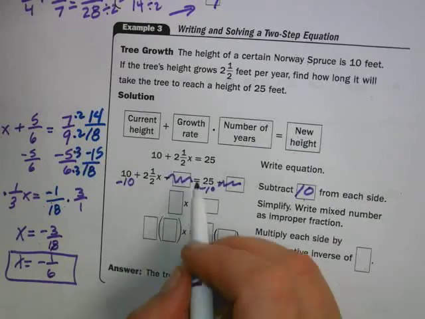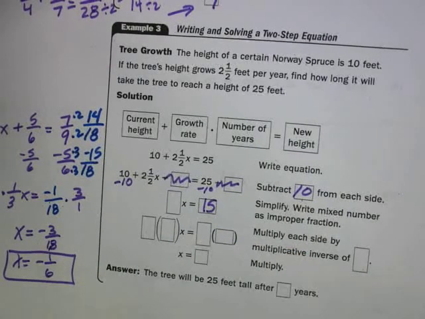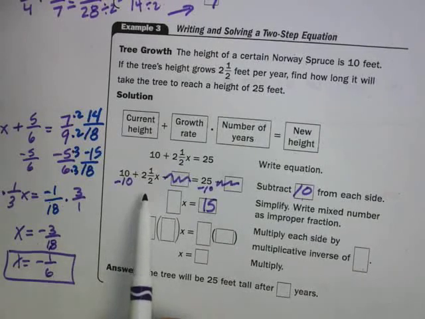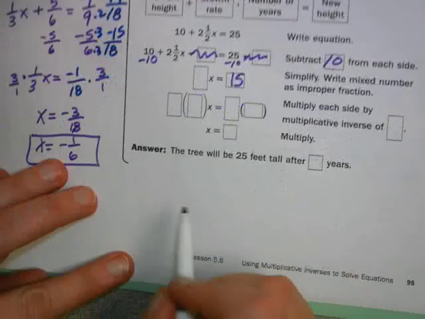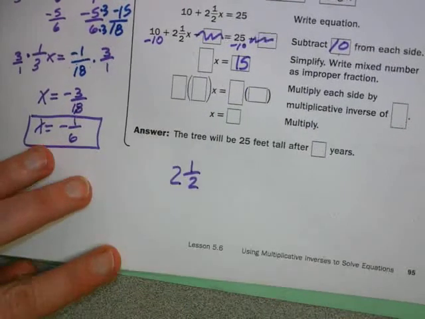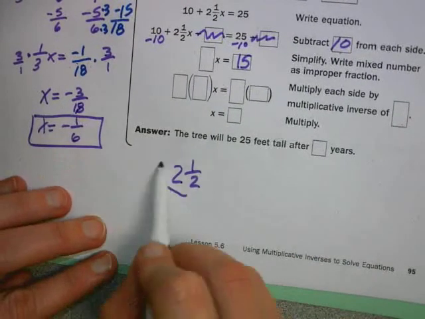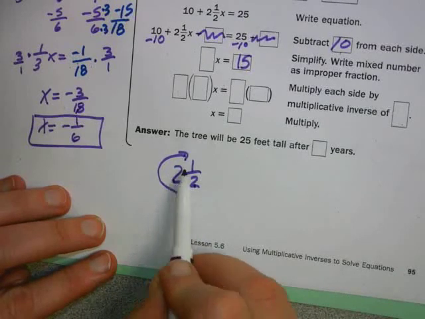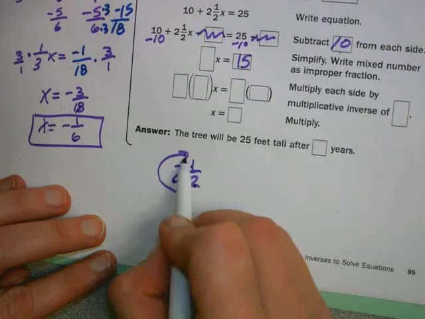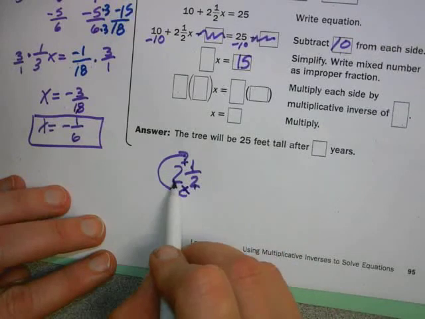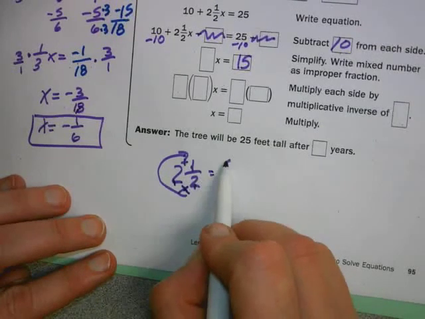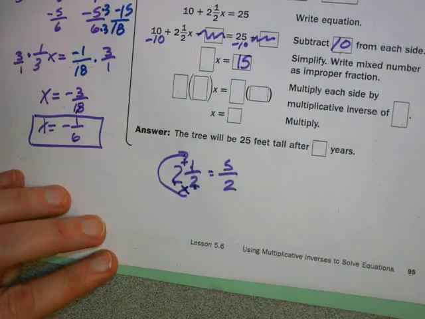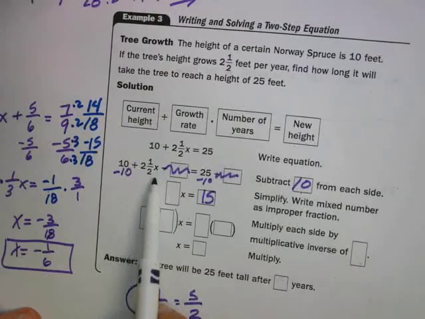Now, before I write 2 and 1/2, that is not very nice. So I need to convert 2 and 1/2 to a fraction. So I'm going to do that down here to remind you how to convert a mixed number to a fraction. It goes around clockwise, and you do denominator times whole number plus numerator. So 2 times 2 is 4 plus 1 is 5. And the denominator never changes. So 2 and 1/2 is the same as 5/2. So right here, instead of 2 and 1/2 x, I'm going to write 5/2 x.